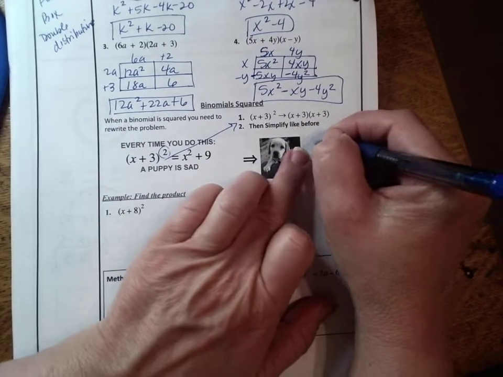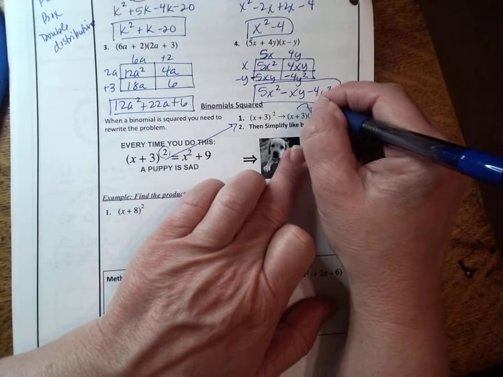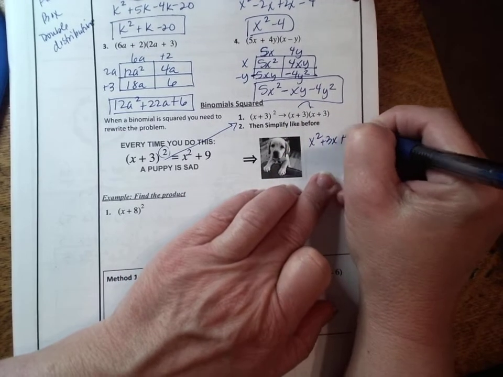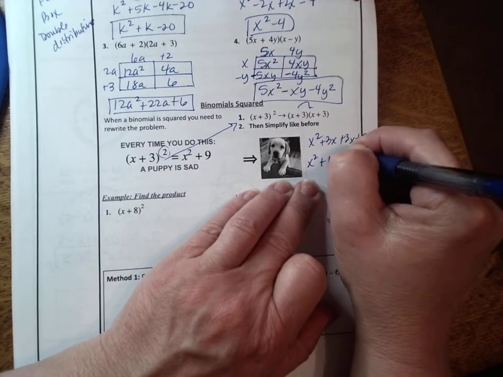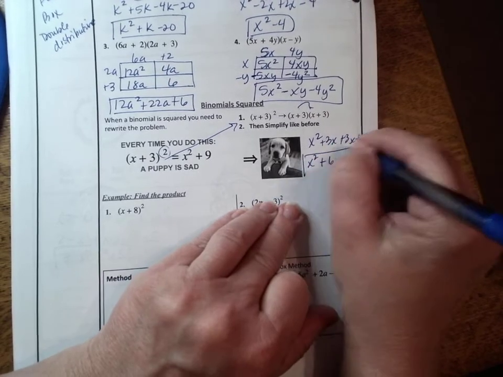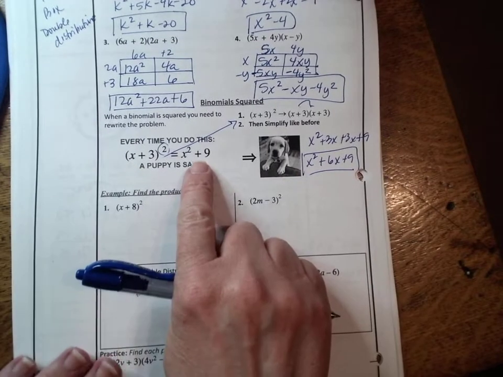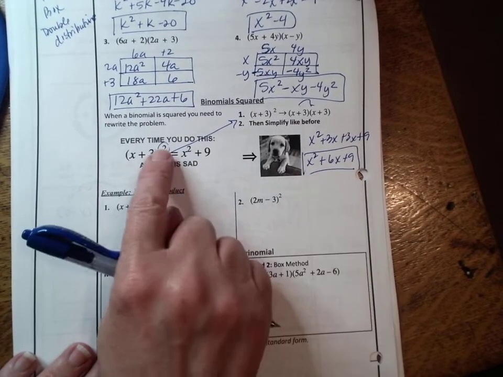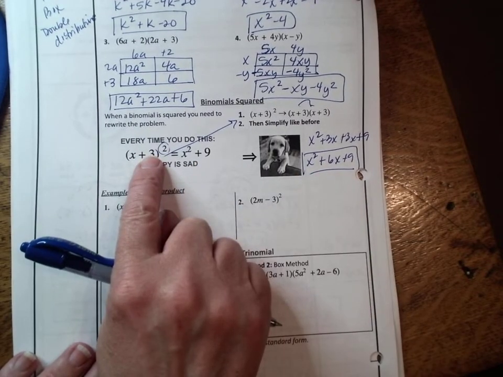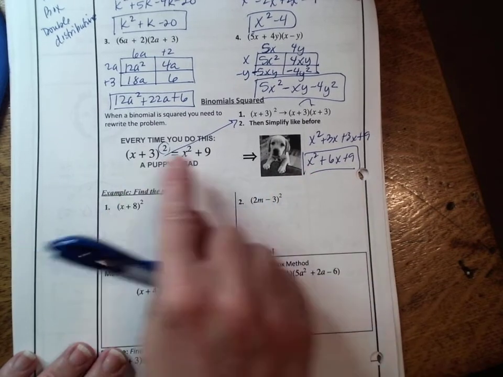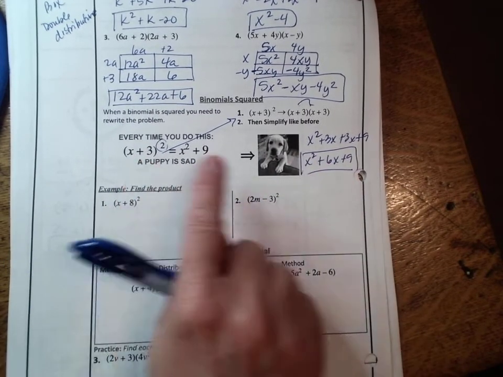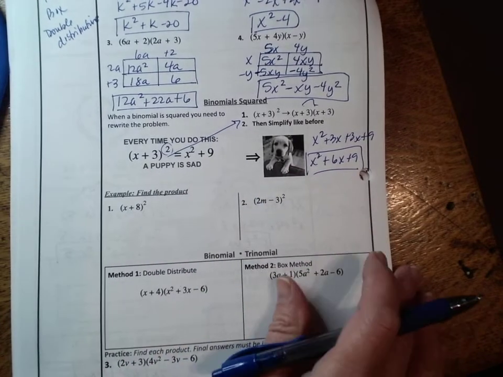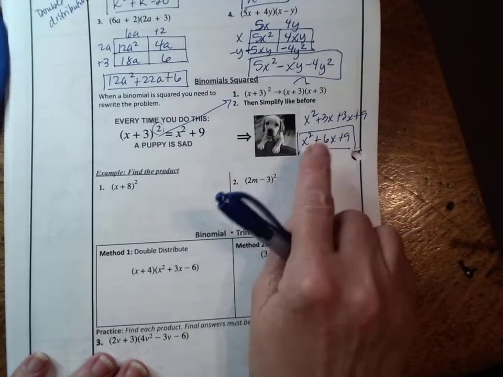When you simplify that, you have x squared plus 3x plus 3x plus 9. So you have x squared plus 6x plus 9. Notice the difference. You're not missing a middle term. So when you have something squared, when it's addition for sure, you're going to have a middle term. And subtraction, actually. So just be careful.